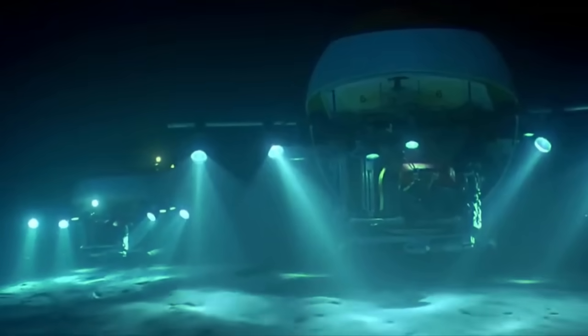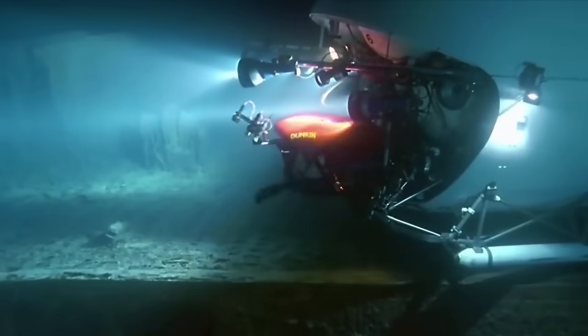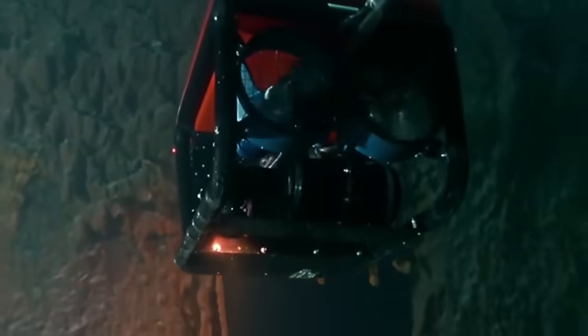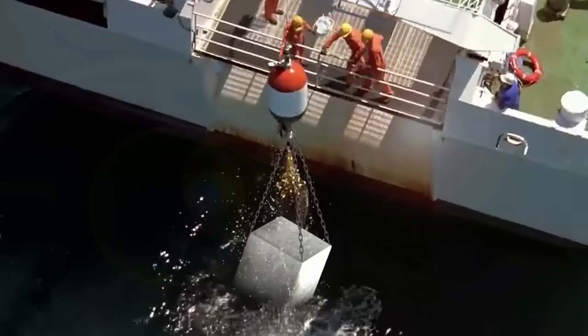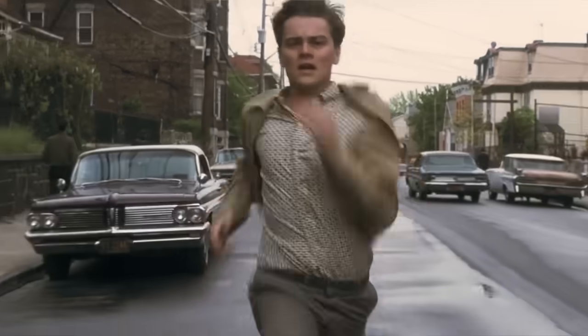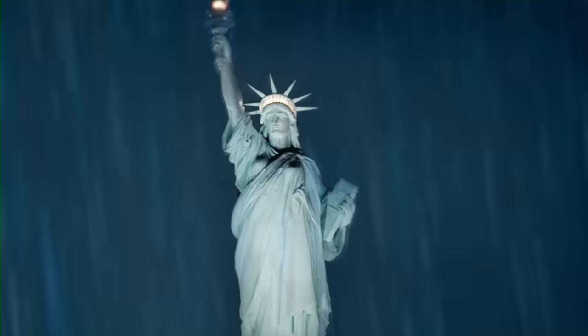The basic plot is that after Rose drops the diamond in the first film, the team goes back to try and recover it again. So they go to the bottom of the ocean. They're trying to find where she dropped the diamond, and then they stumble on Jack, but he is frozen in a big old ice cube. So they pull him up and they thaw him out, and then the trailer follows his life in New York as he tries to adjust to living in the future.